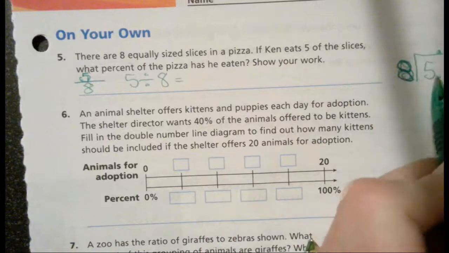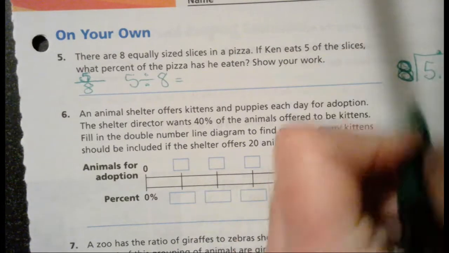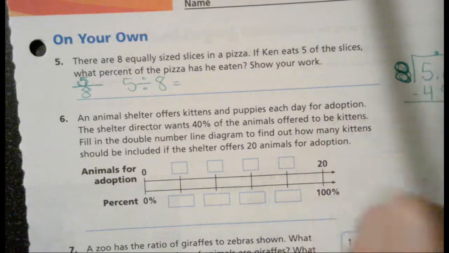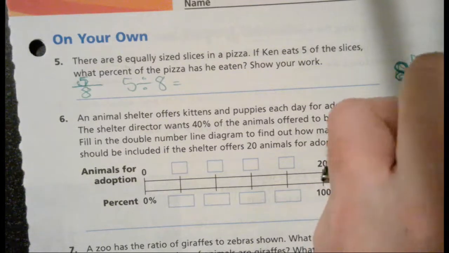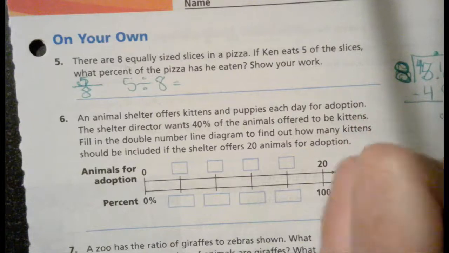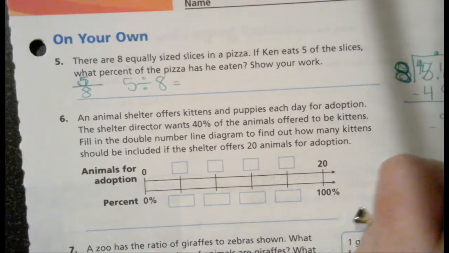I know that 8 doesn't go into 5, but it'll go into 50 6 times. So 6 times 8 is 48. 50 minus 48 is 2. Bring down the 0. 8 goes into 20 2 times. So 20 minus 16 is 4.